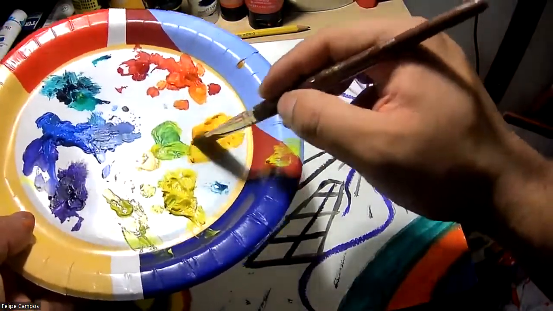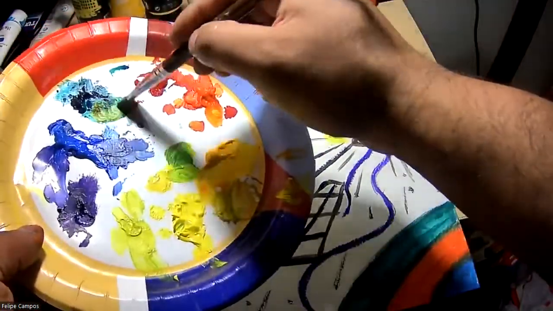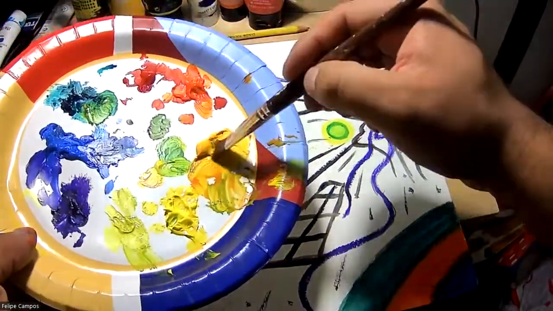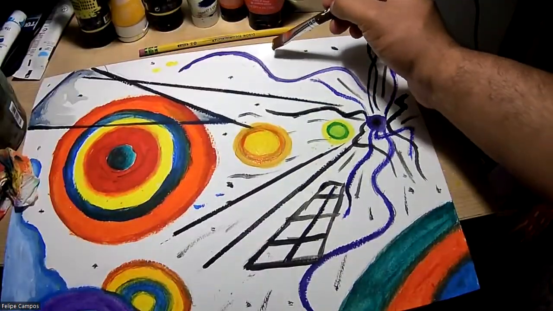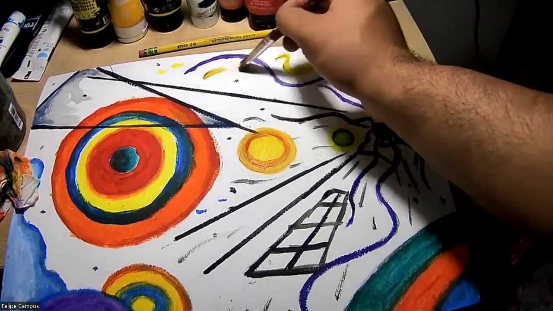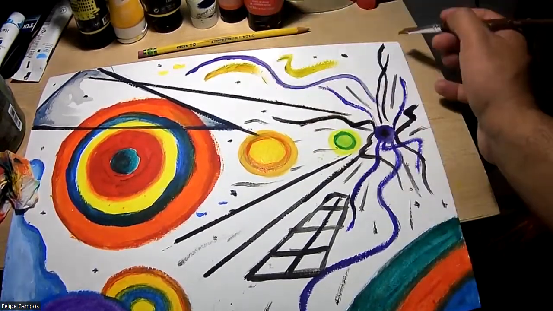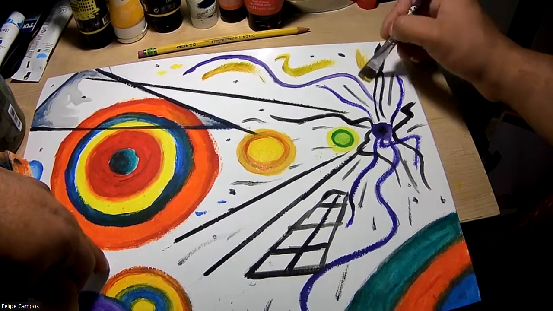Let's take that yellow and some green. We can do some lines like that. See? We can fill in some spaces.